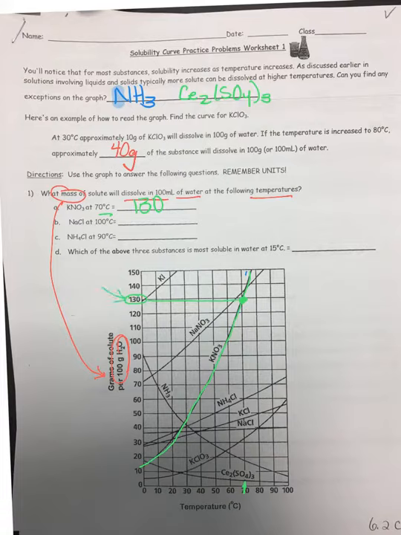So I'm going to go ahead and pause and get the next two answers and you can check your work. Okay, hopefully you got 40 grams of sodium chloride can dissolve at 100 degrees and 70 grams of ammonium chloride can dissolve at 90 degrees Celsius.